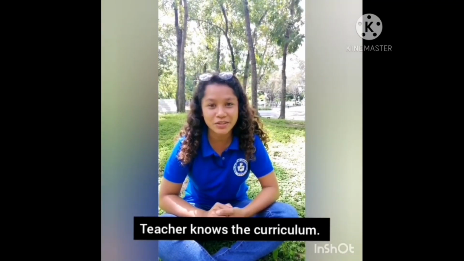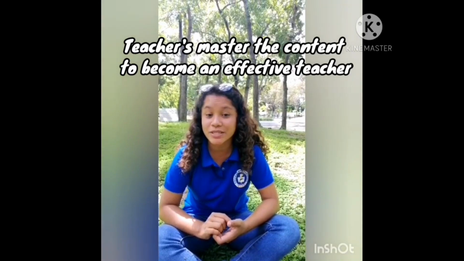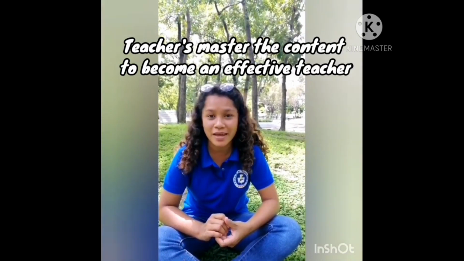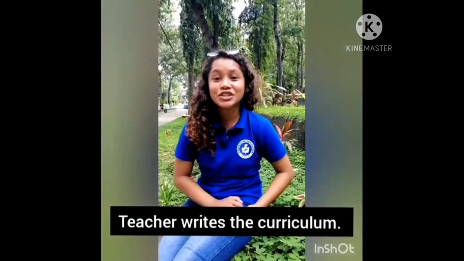The teacher knows the curriculum. As learning begins with knowing, the teacher masters the content or the subject matter in order to become an effective teacher. The teacher writes the curriculum. The teacher takes record of knowledge, content, or subject matter, and these should be written. The teacher also writes books, modules, and other learning materials.